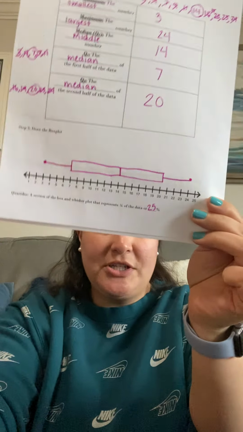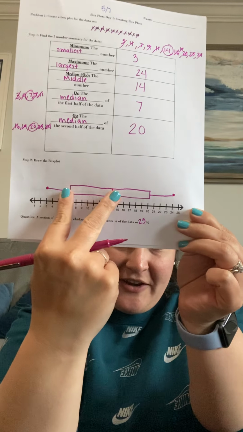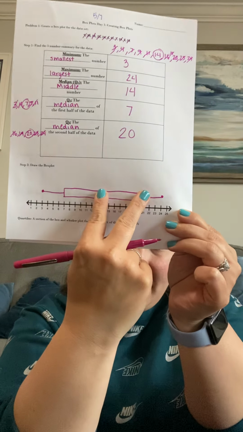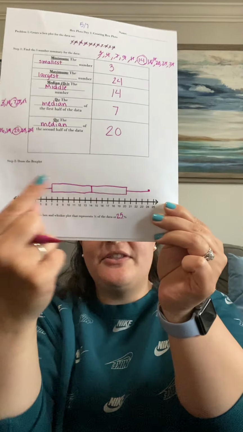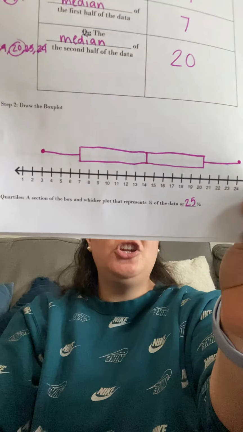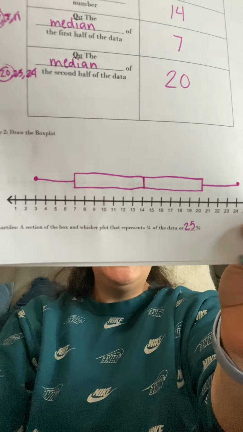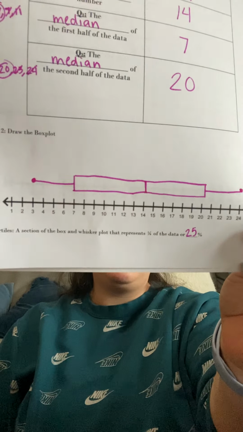So back to this quartile thing. That means that 25% of the data is here, 25% is here, 25% is here, and 25% is here. And if you add that up, that's going to be 100. So that's what a quartile is, and that's why it's called Q1, Q2, and Q3. Median can be called Q2 or just sometimes median, and they mean the same thing.